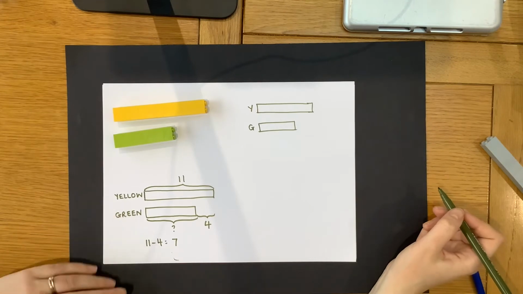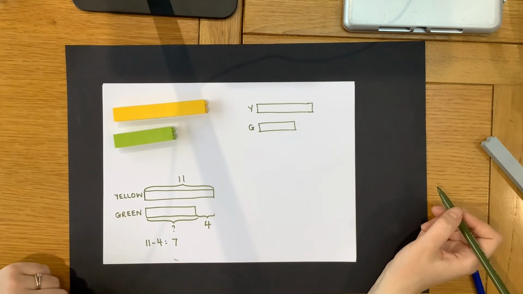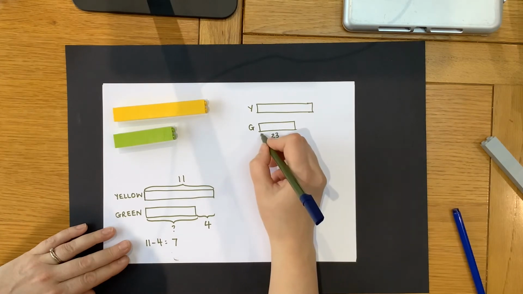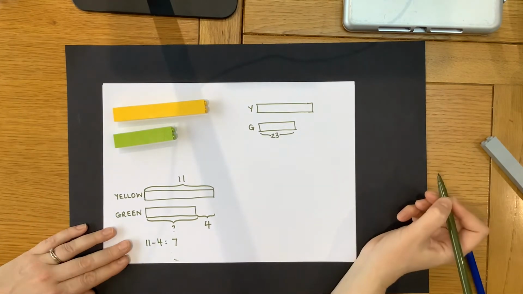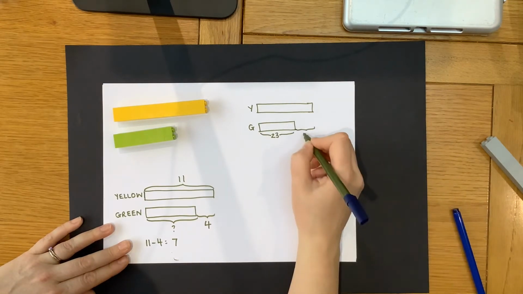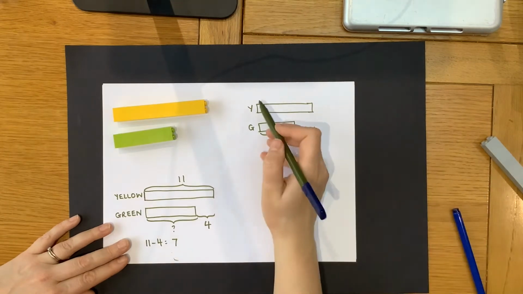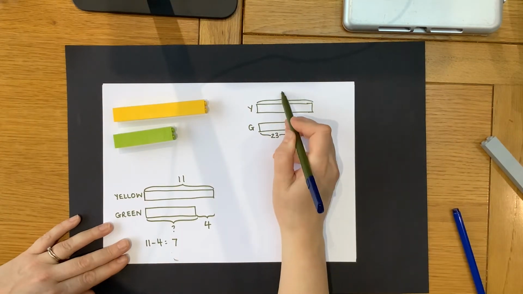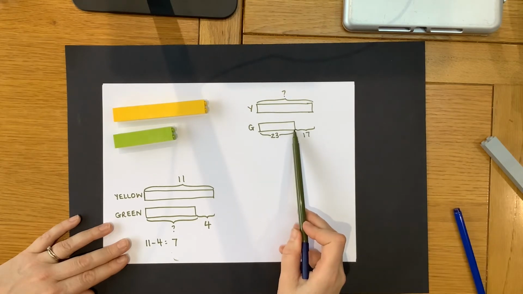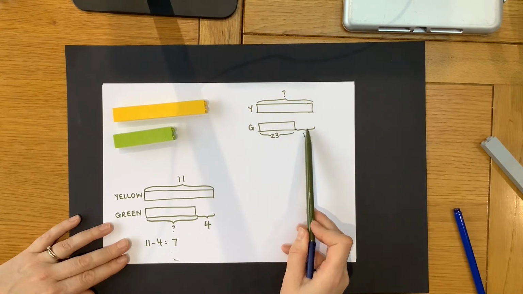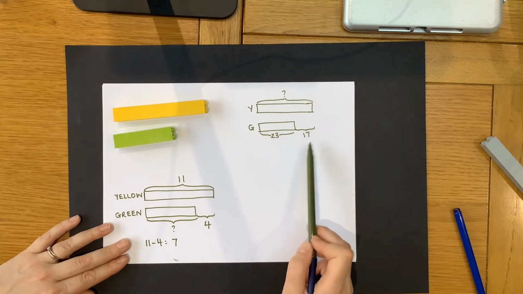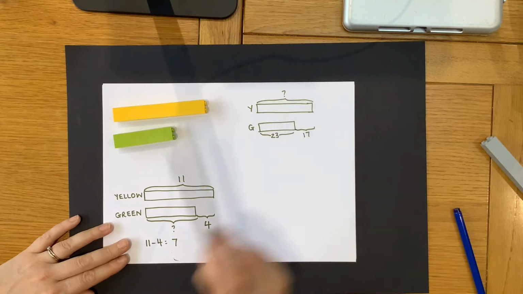Let's imagine that I know that there are 23 green bricks. And I know that the difference between the green bricks and the yellow bricks is 17. How can I use that to work out how many yellow bricks I've got? I've got 23 green bricks and I've got 17 more yellow bricks. Pause the video. What calculation would I have to do to work out my question mark?